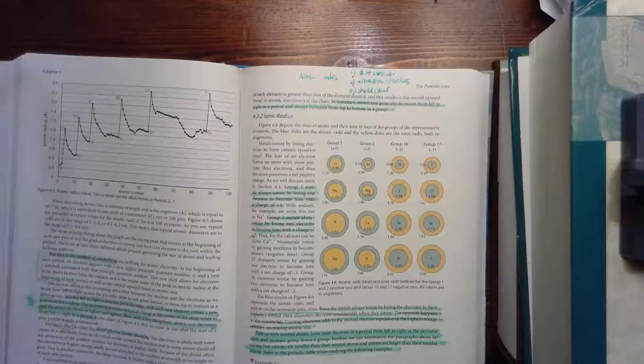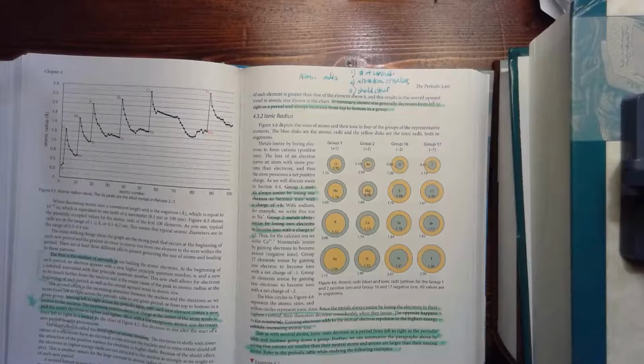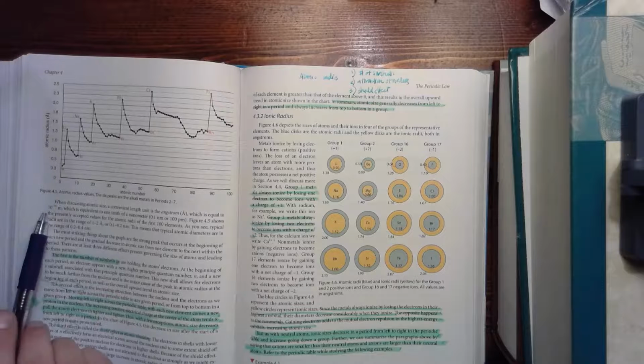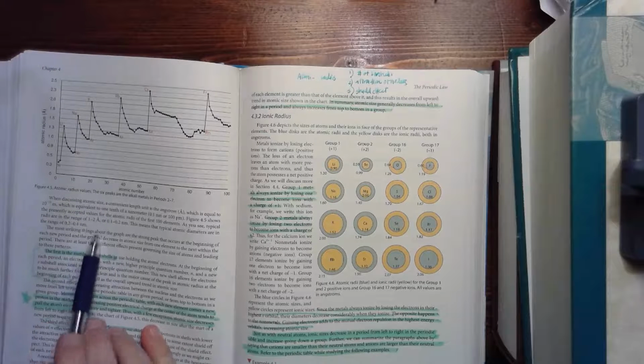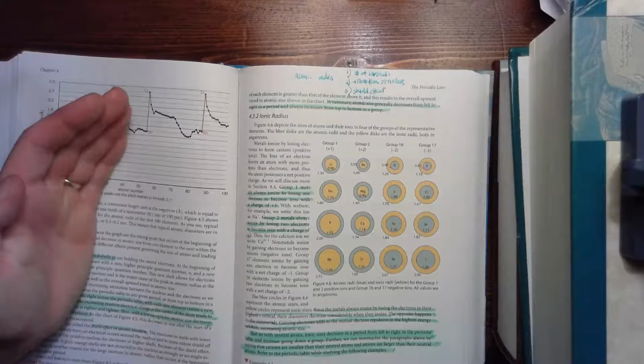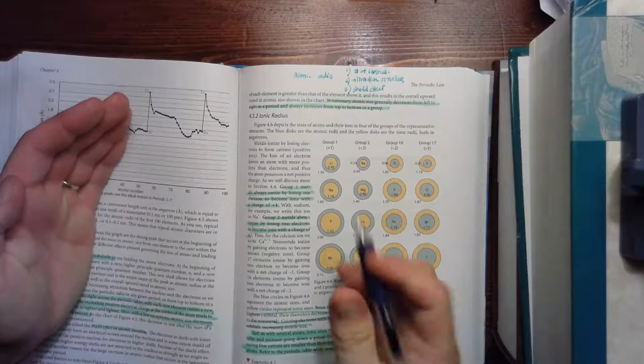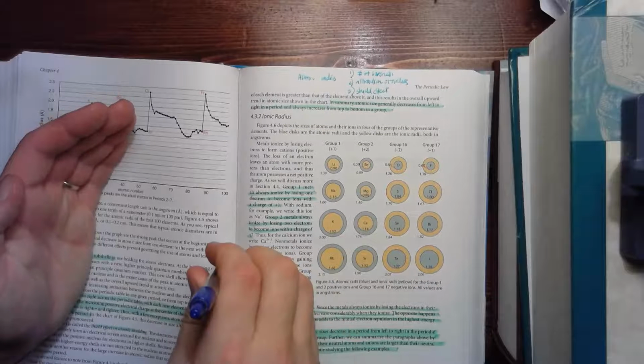What does that boil down to at the end of the day? Really, really small. And that should tell you how really, really small the nucleus is. The radii are in the 1 to 2 angstrom range, so that's edge of electrons to edge of electrons, and that nucleus is a teeny tiny little thing in the middle.